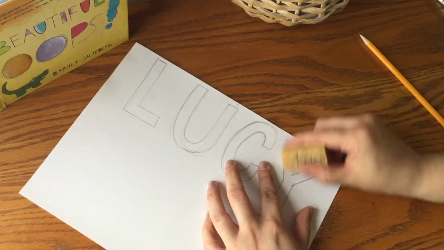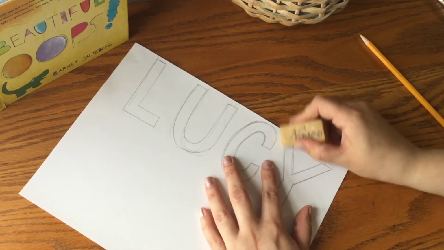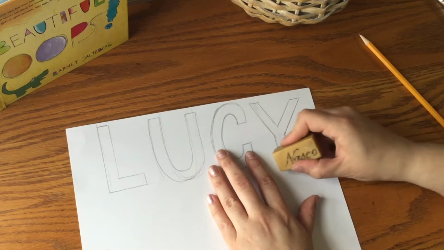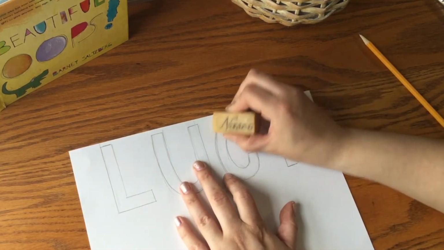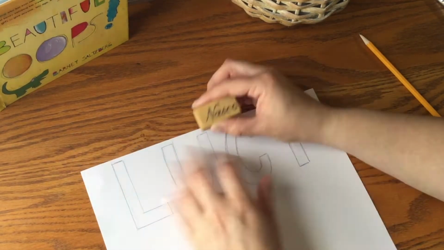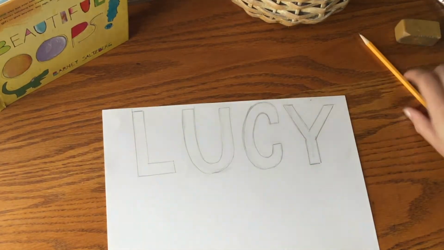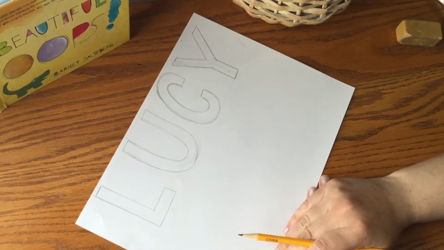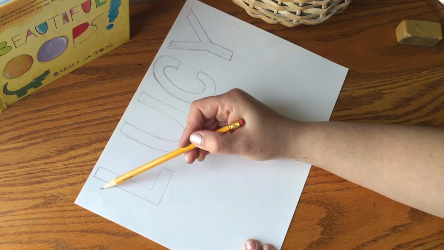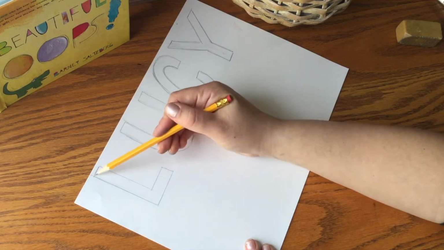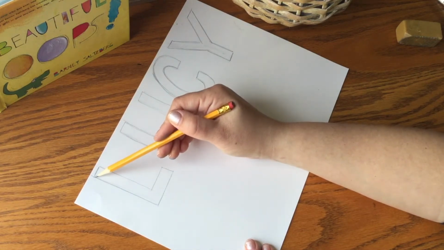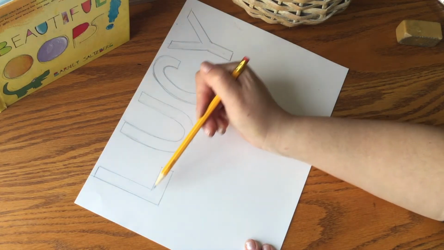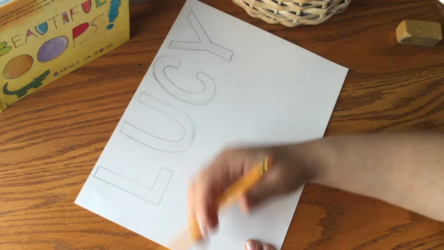So I'm going to go ahead and erase any of the lines that were inside. Right. So now what I'm going to be doing is I'm going to make these letters look a little bit three-dimensional. So I'm going to have an angle going down, away from the top of my paper. And whatever angle I choose to do, I'm going to consistently do it for each corner that I see. And you're going to see some corners I don't do, and I'll explain why.